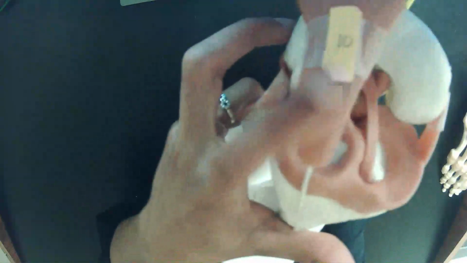And then, in addition to that, we have one more ligament that's going to be the posterior portion. Oh Lord, why am I moving so much?